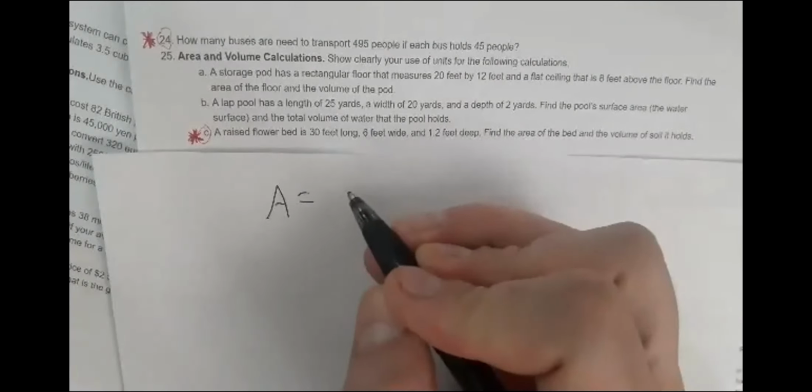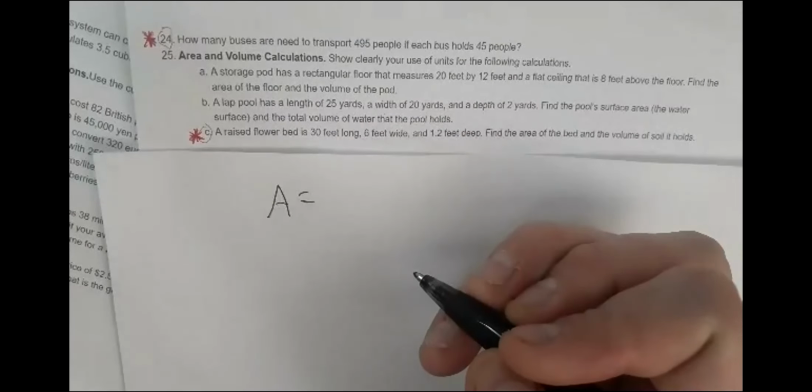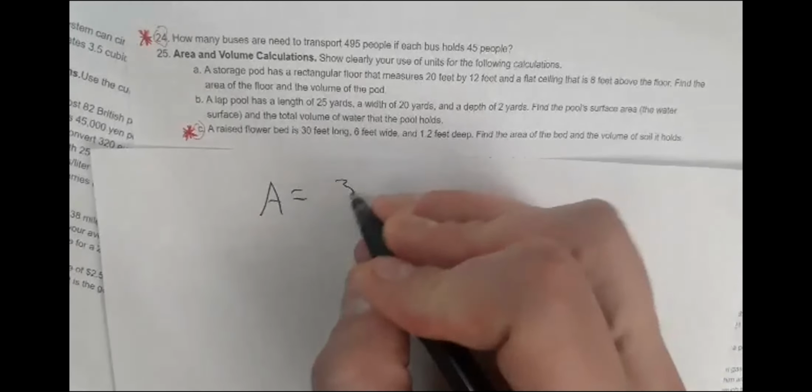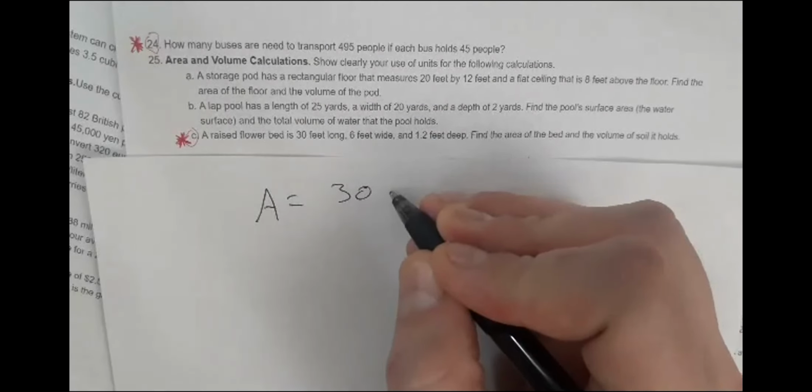Should be length times width, right? That would be the bed, and this would be the depth. So it should be 30 times 6.